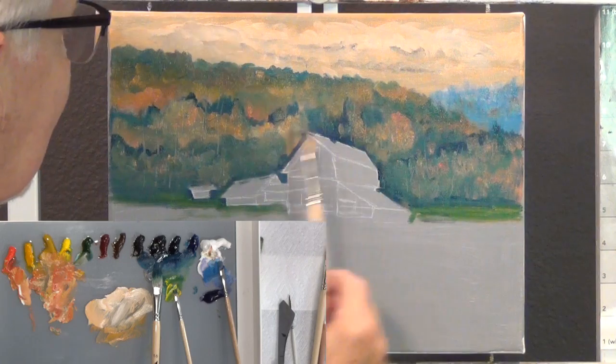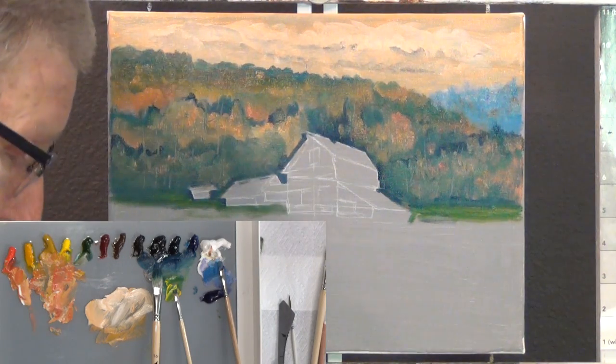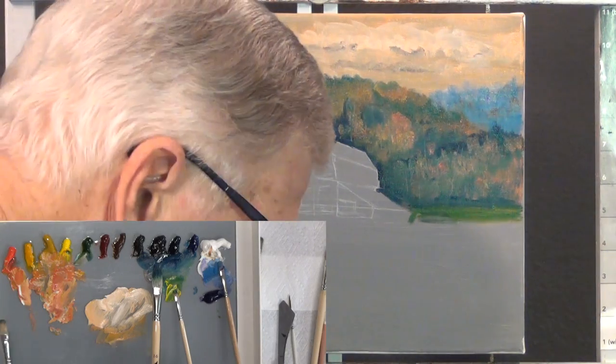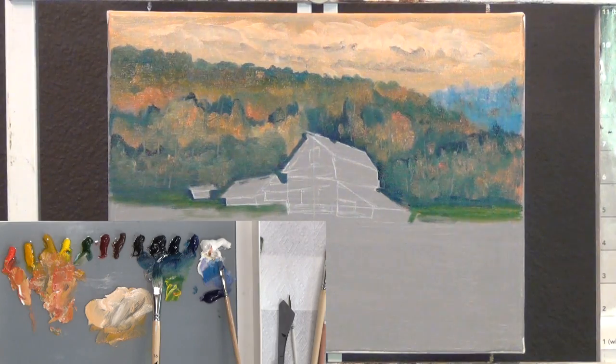I like for your eye to focus in on this barn. Okay, folks, I think that's pretty good. Take a second, clean out some brushes here, get ready for some work on the barn. And get my little flats cleaned out.